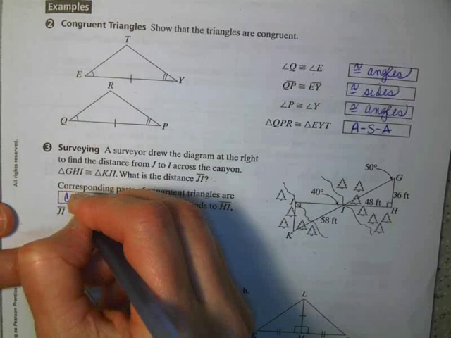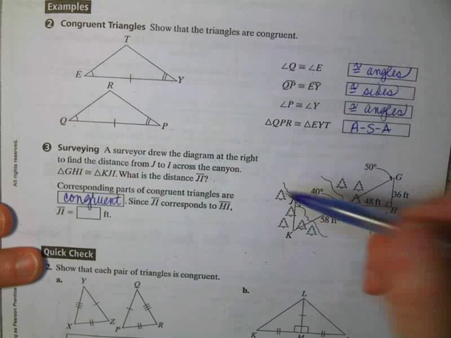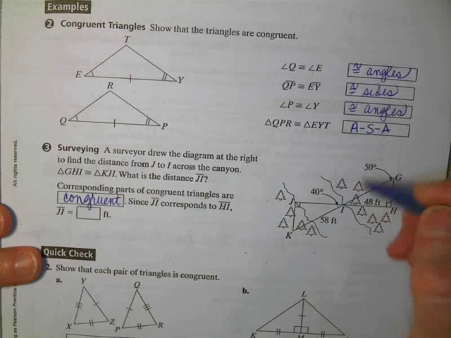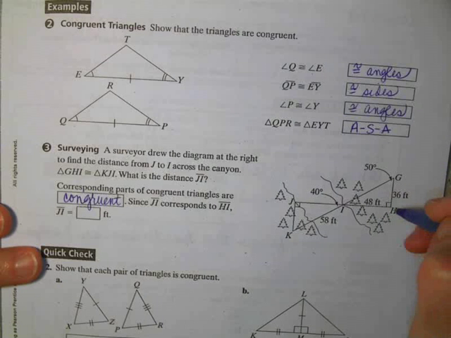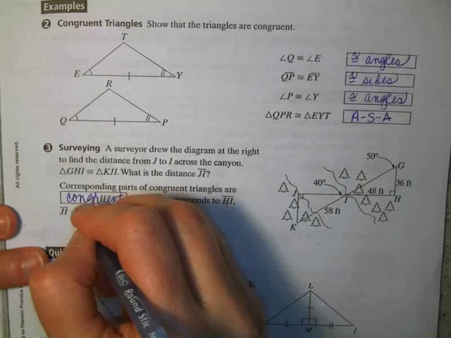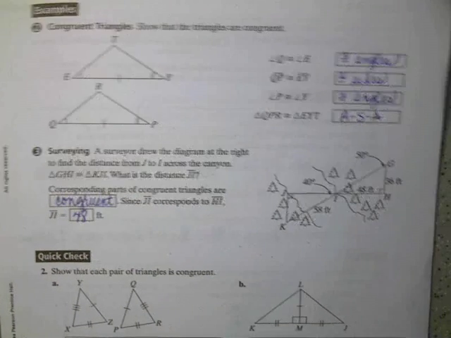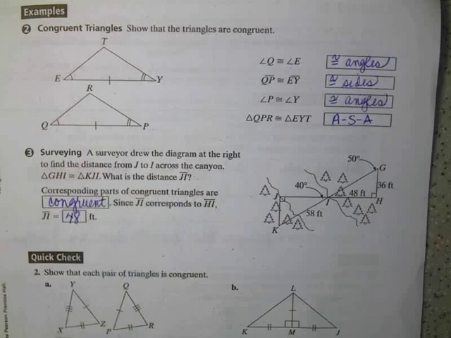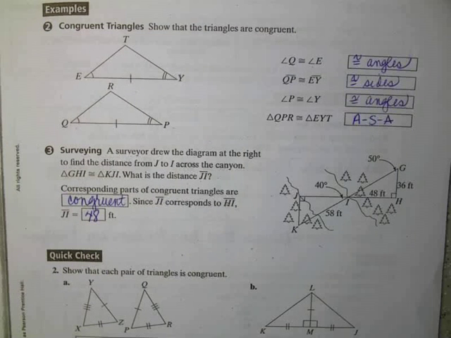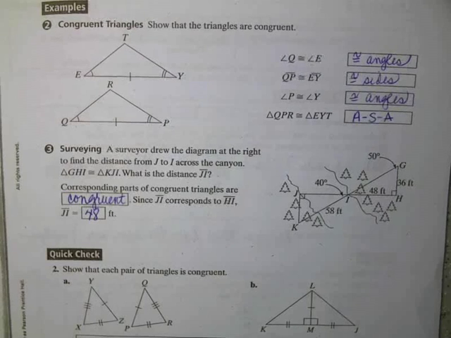Corresponding parts of congruent triangles are congruent. Since JI corresponds to HI, JI is 48 feet. Okay, in this case, nothing for us to compute because we can use the definition of corresponding congruent polygons.